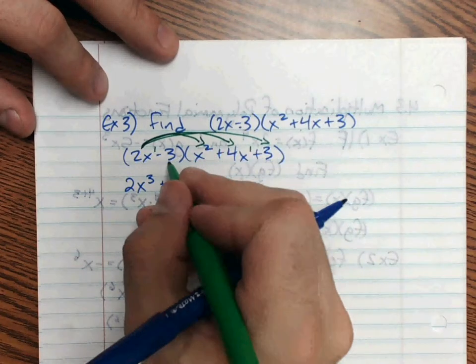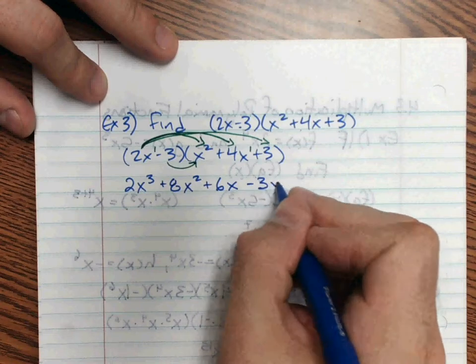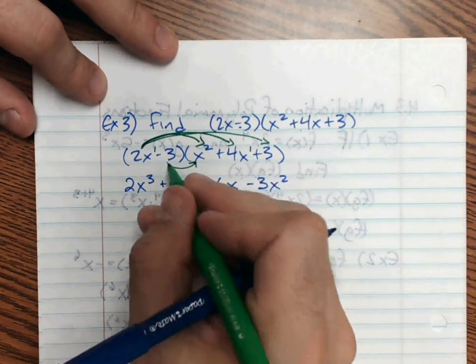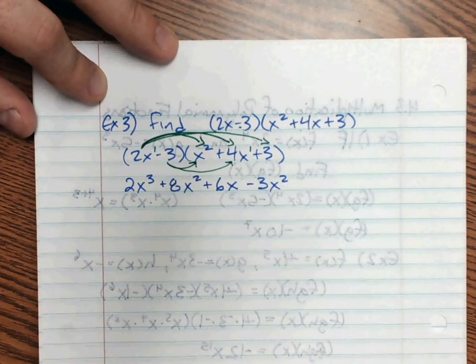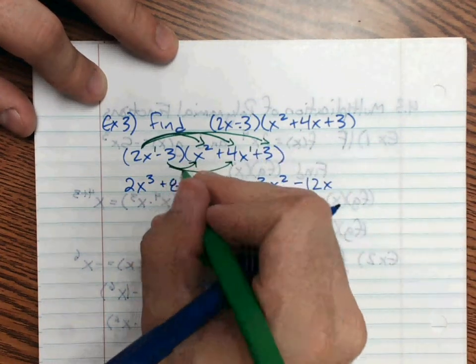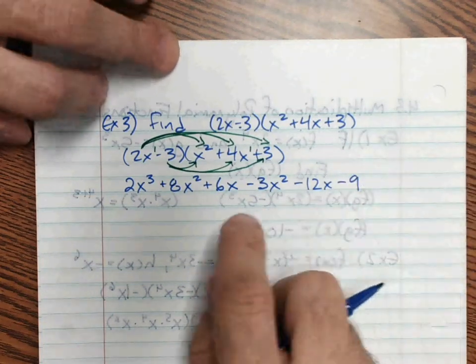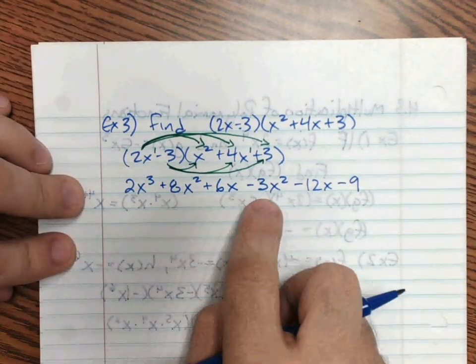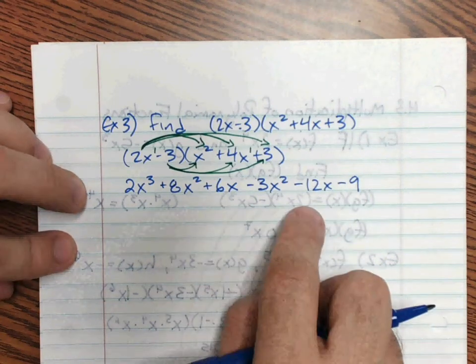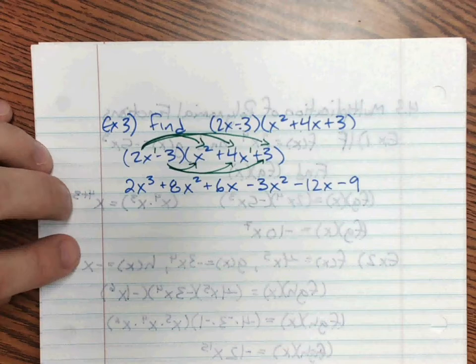Now I'm going to go on the bottom. Negative 3 times x squared is negative 3x squared. Negative 3 times 4x gives me negative 12x. And negative 3 times positive 3 will give me negative 9. So I have 1, 2, 3, 4, 5, 6 terms, just like I predicted I would. Now what I need to do is go through and see if anything here combines. Do I have any like terms?